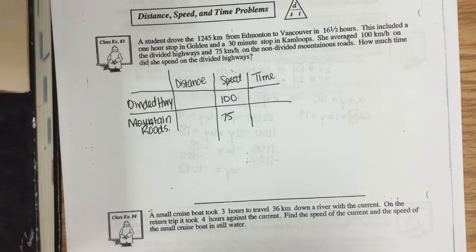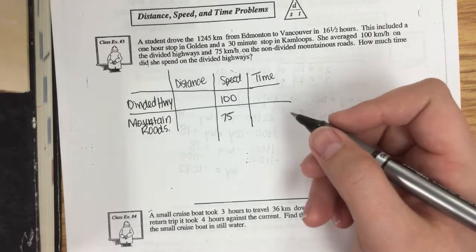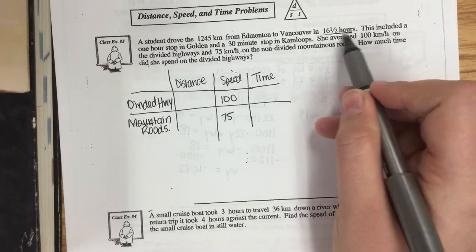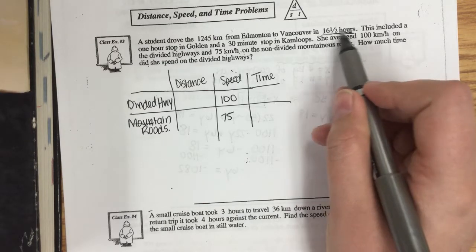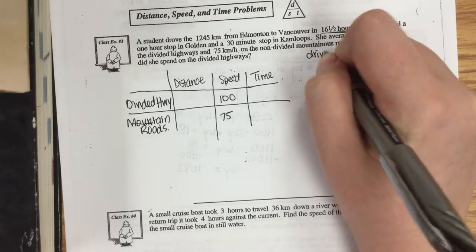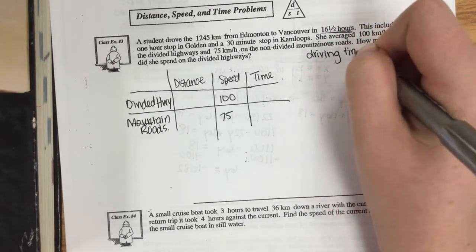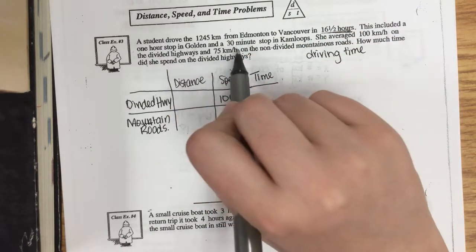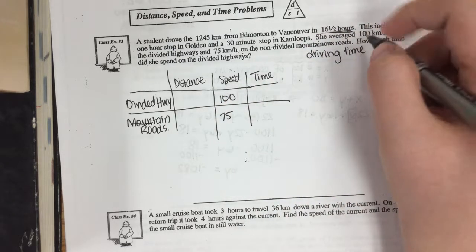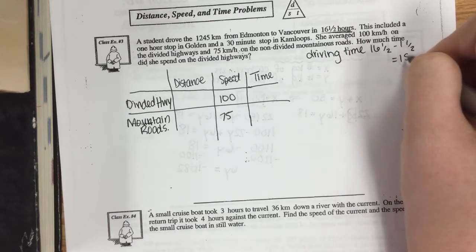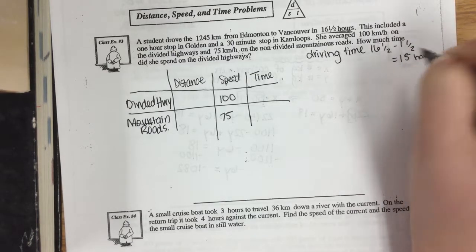And so next I want to say, okay, well, how long did this take? And I have not enough information to say how long she spent on each road, but I do know she took 16.5 hours to make the trip. So I can say driving time, 16.5 hours to make the trip, but she stopped for a total of 1.5 hours. So 16.5 hours minus 1.5 hours. She did this trip in about 15 hours.